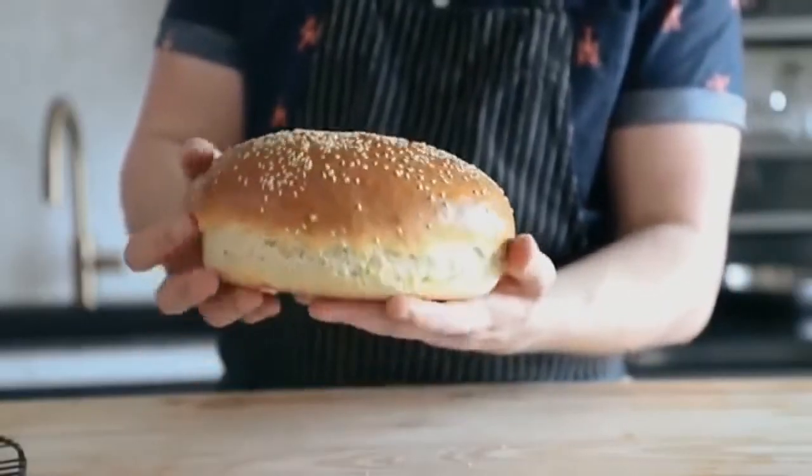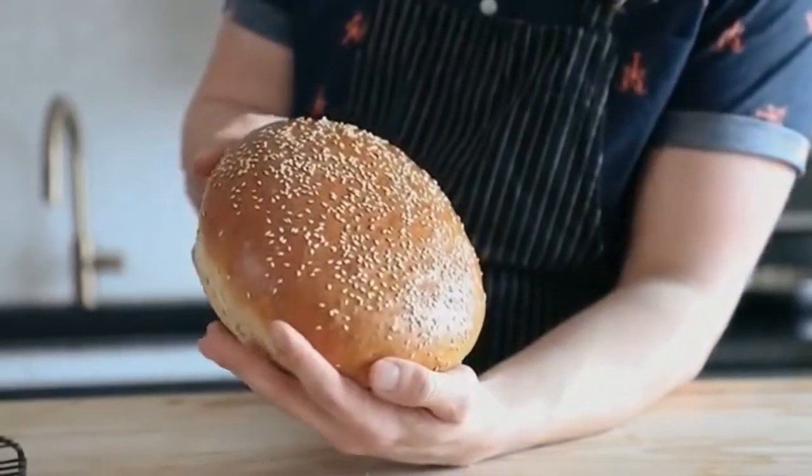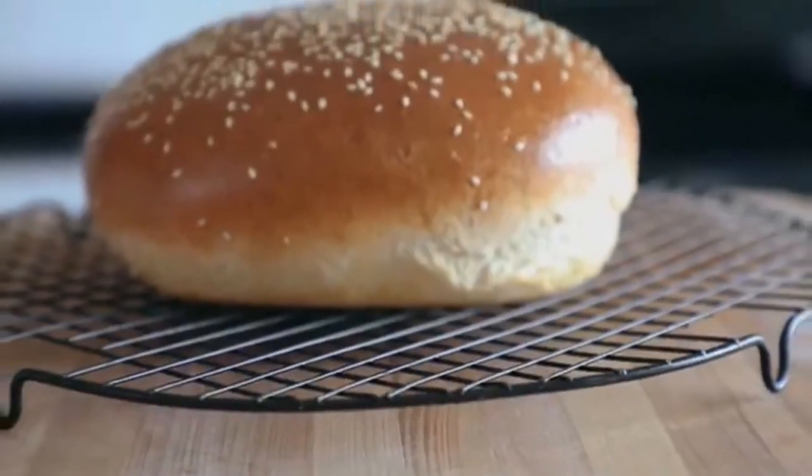Now look, this one looks a little bit like a giant hamburger bun because it wasn't quite shaped thin enough, so just make sure to push it down a little bit. Let it cool to room temperature.